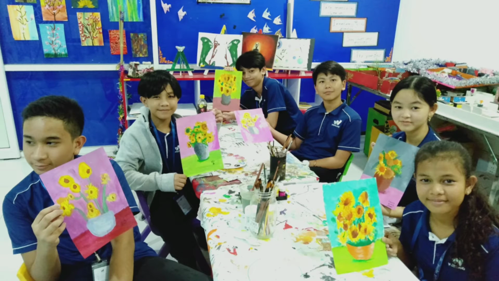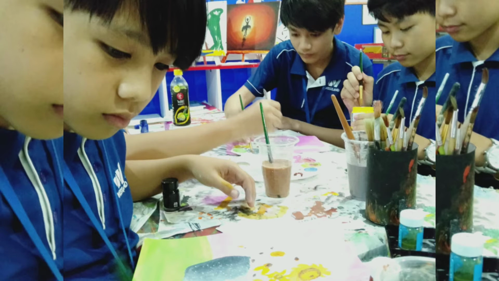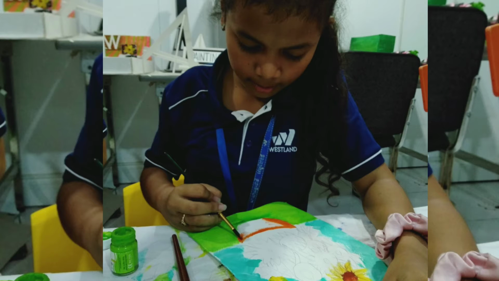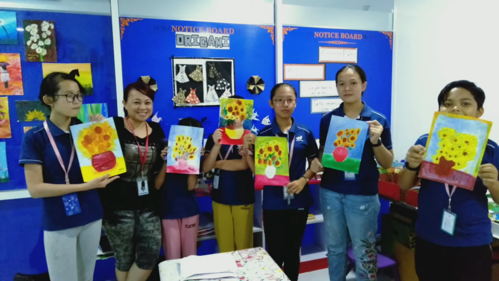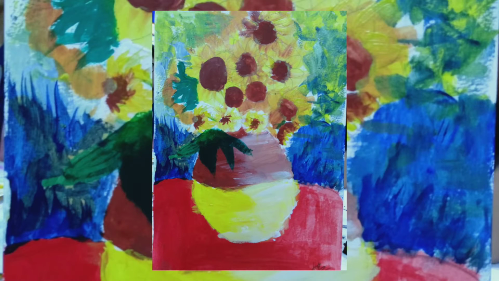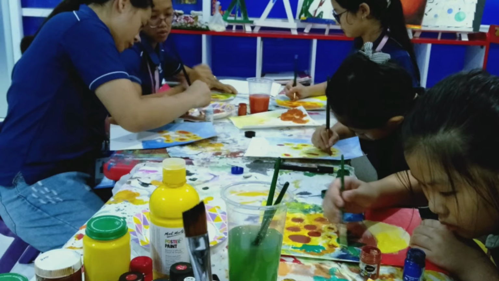In this photo, the students painted one of the two series of still life paintings by the Dutch painter Vincent Van Gogh. The first series was executed in Paris in 1887, and that depicts flowers lying on the ground, while the second set, which my students made, was the second series made a year later in Arles, and shows a bouquet of sunflowers in a vase.